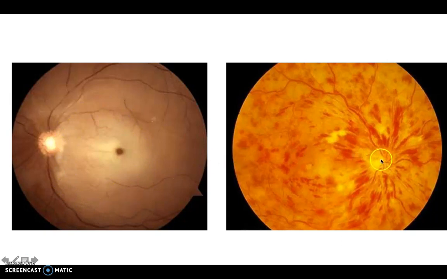As compared to the picture on the right side here, where you find that the optic disc is blurred and there are scattered hemorrhages all across the fundus. This is typical of what we call a central retinal vein occlusion. See the difference between the vein occlusion and artery occlusion?